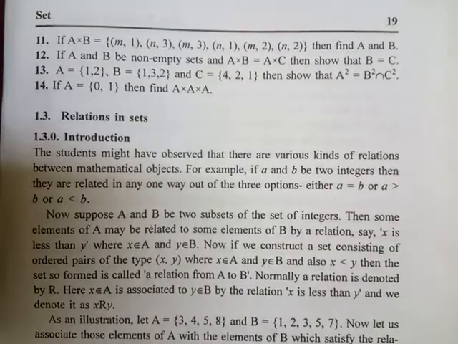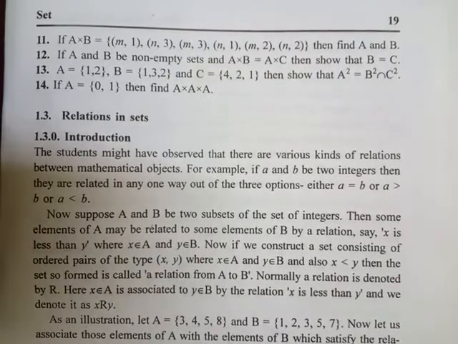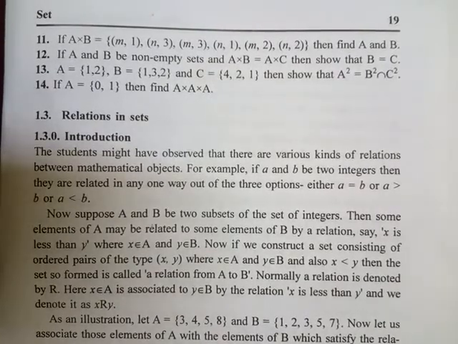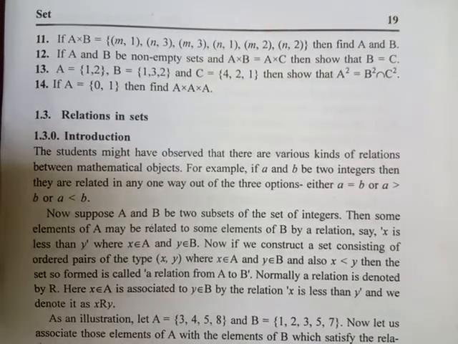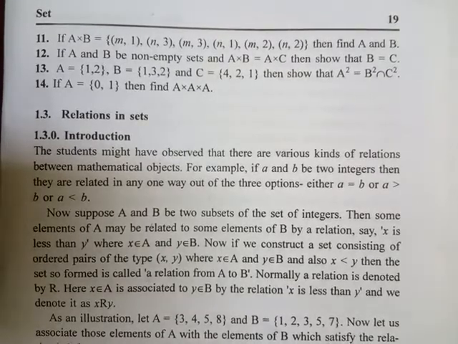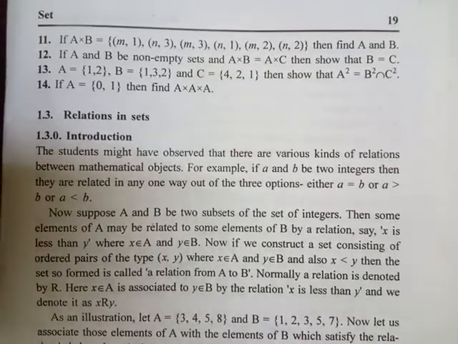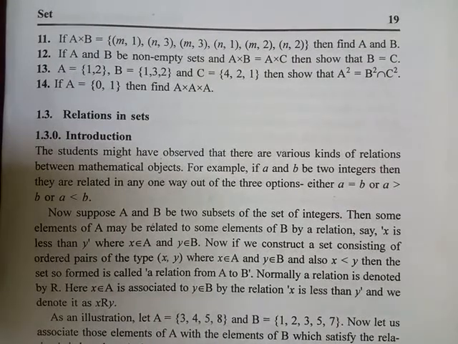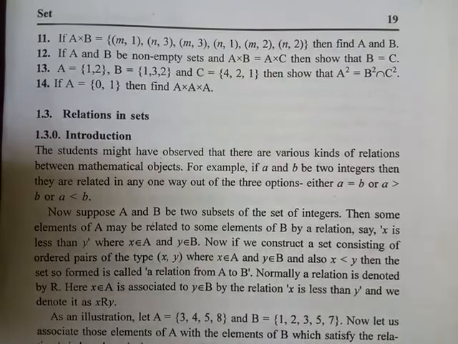Now students, look at question number 13 from exercise 1.2, class 10. Here given A equals {1, 2}, B equals {1, 3, 2}, and C equals {4, 2, 1}. We have to show that A square equals B square intersection C square. It's very easy actually. We have to find A square first, then B square, then C square, and after that go for the intersection. Now let's have a look at how to solve this one.